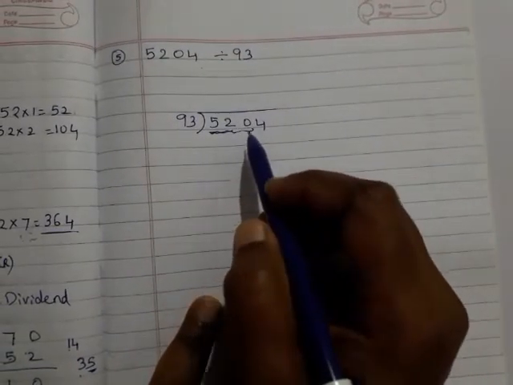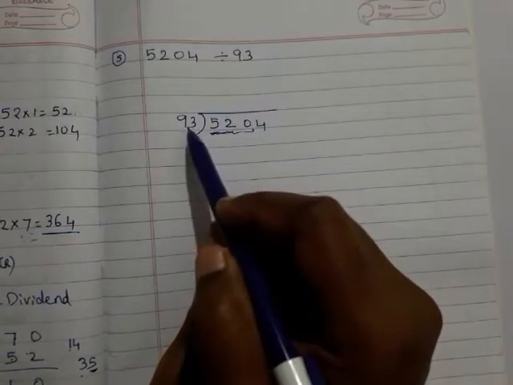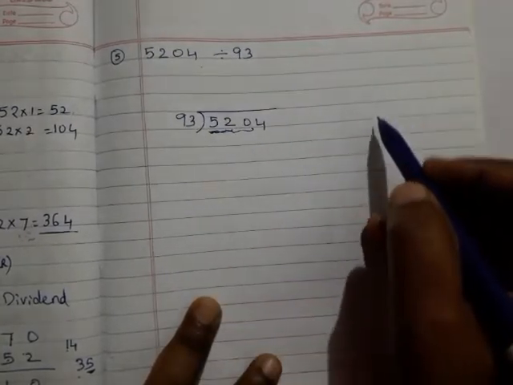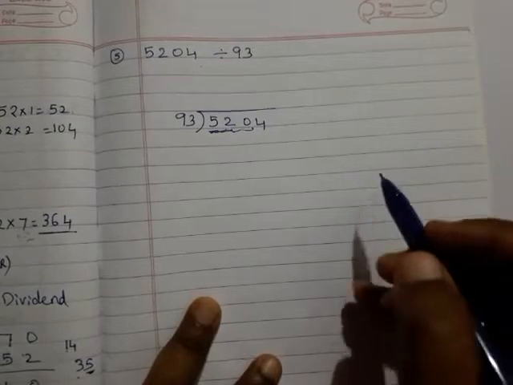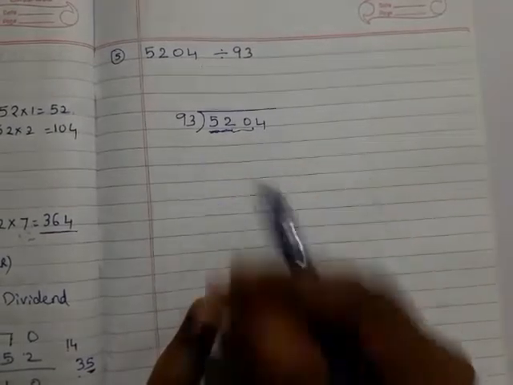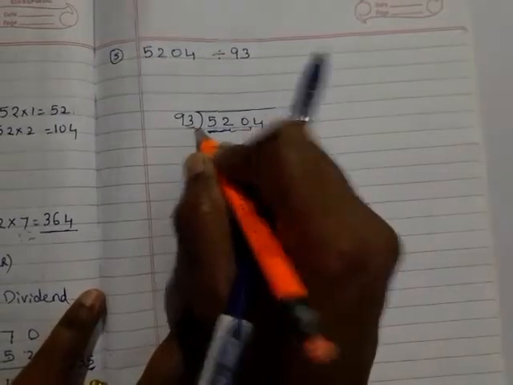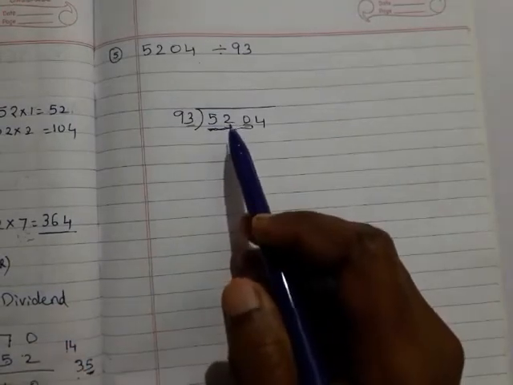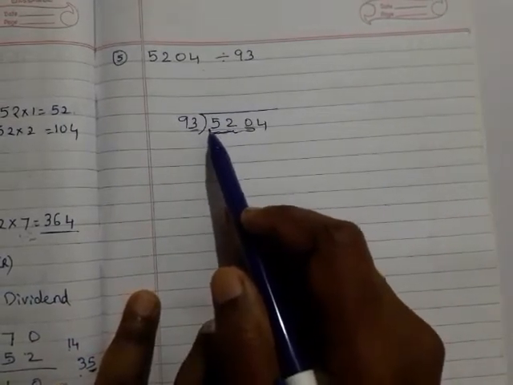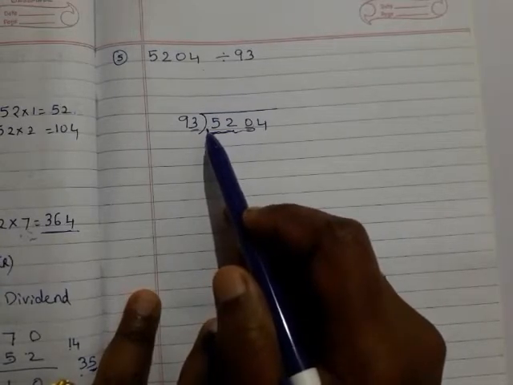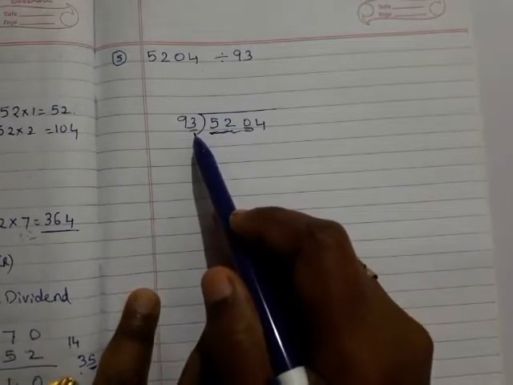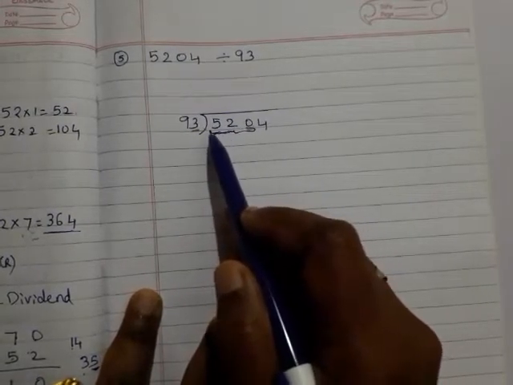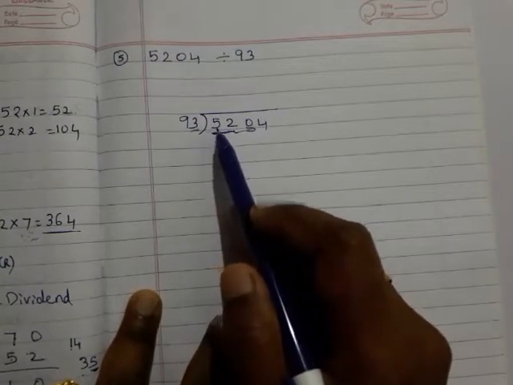Now 520, here 93 table we don't know. So what next we have to do? We have to write here either 93 ones or multiply and write. Otherwise we can try the guesswork like we did previously. We just forget about this digit and this digit. Now in 9 table do we get 52? 9 6s are 54. Now if I take 9 6s are 54, it becomes more than 52. So I will try with 9 5s are 45.